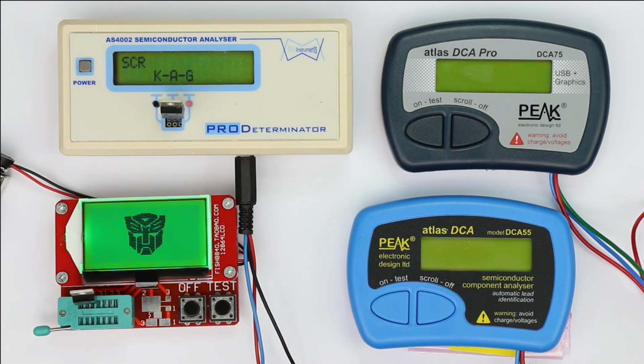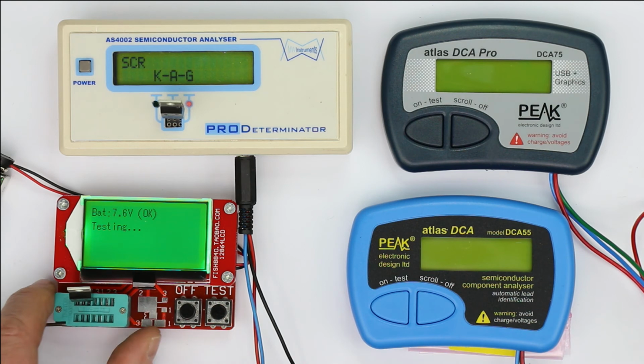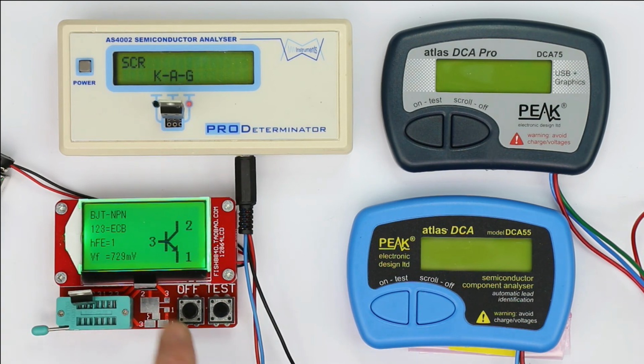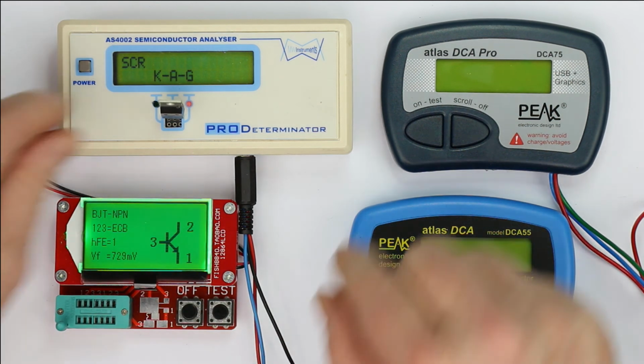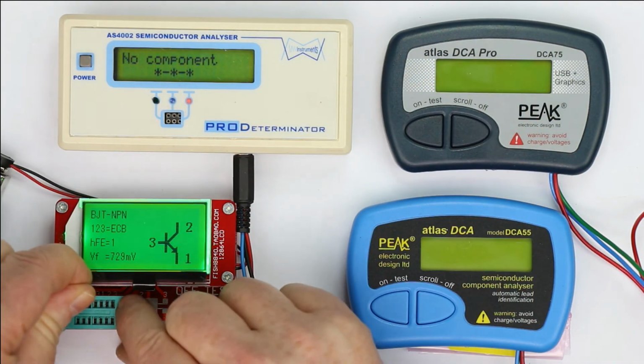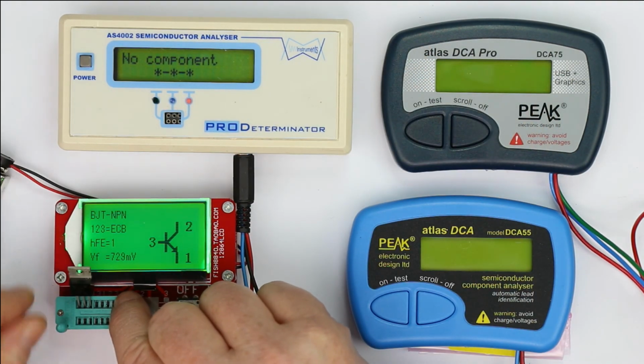Now let's see what the fish is doing with another type, also with a moderately low gate current. Well, and this type here, it's a TIC225D. It wrongly identifies it as an NPN transistor, so that might be also due to not being able to deliver enough gate current.